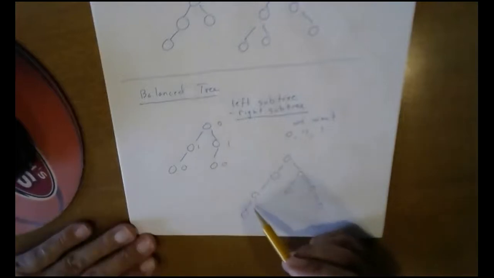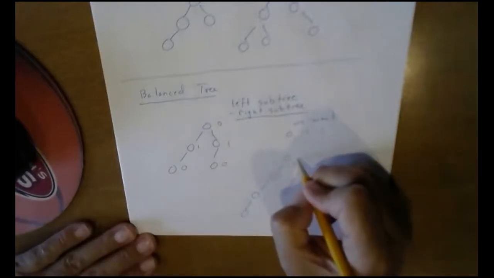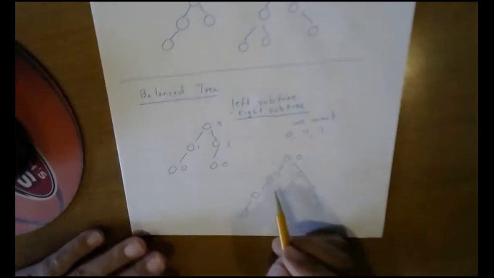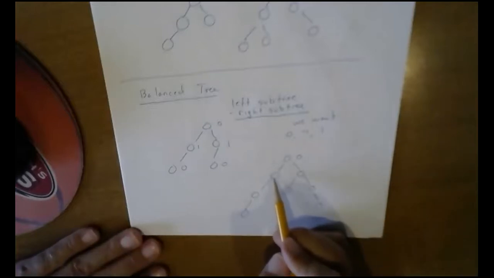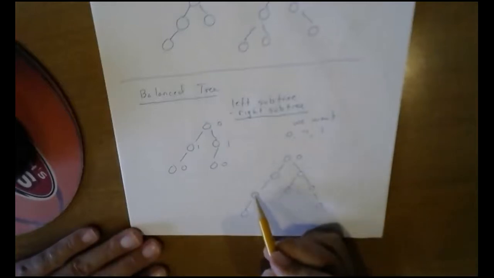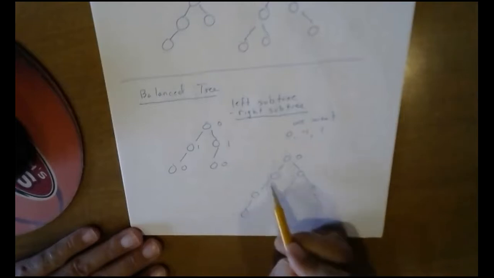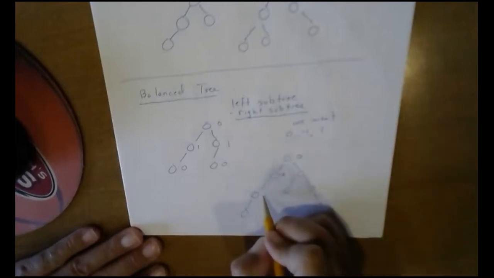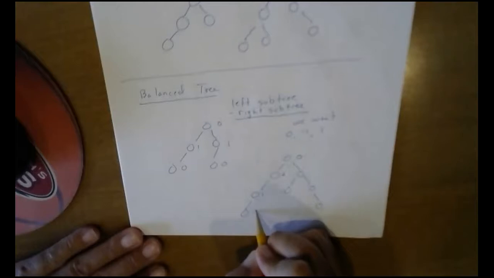Let's see, 1, 2, 3, 1, 2, 3. My root would be 0. It would have a balance factor of 0. This first left node has a balance factor of what? 2. 1, 0.